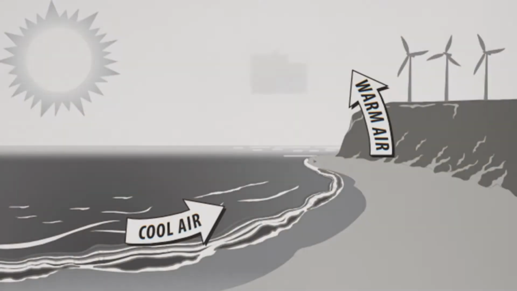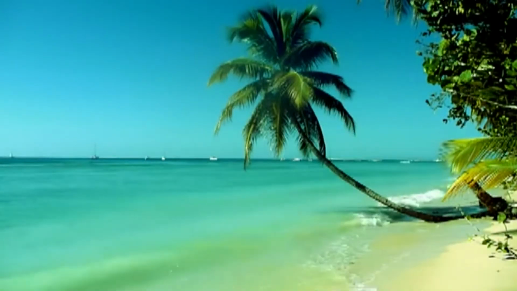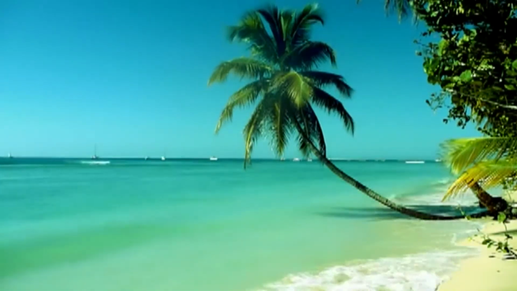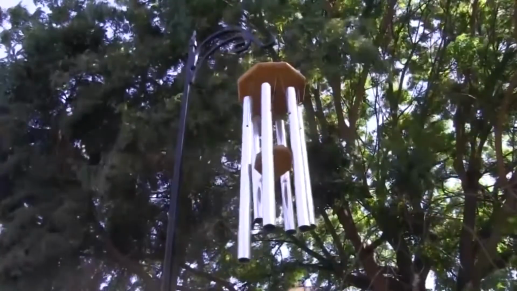Wind is a natural phenomenon here on Earth, caused by uneven heating of our surface. Air above the land is heated, causing it to rise. The cooler air over the water moves in, taking its place. This cycle keeps happening over and over. The sun heats the Earth, so we constantly have wind.